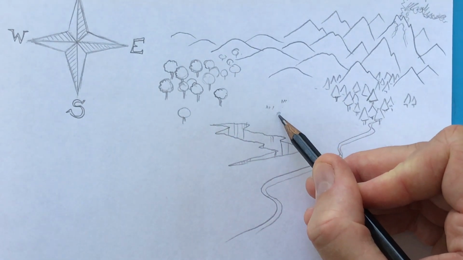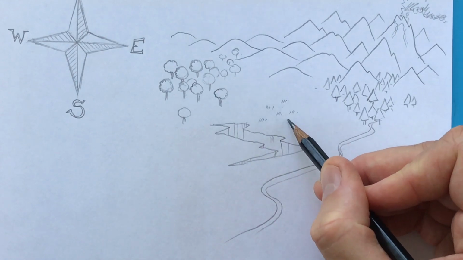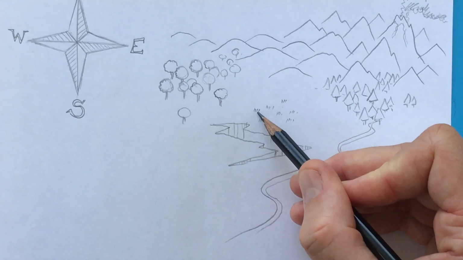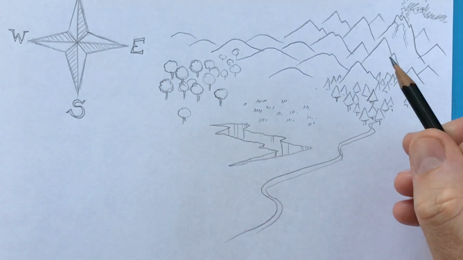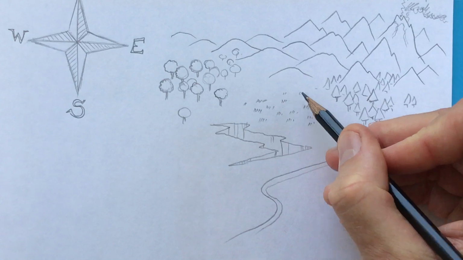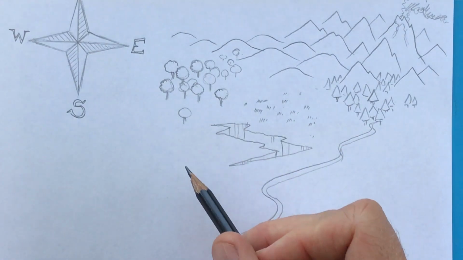Okay, so now we're going to add some grasslands. Between the ravine and the two forests and the hills, we have maybe some prairie lands, or a savanna if it's in Africa or something. So just a lot of grass, flat land and grass.